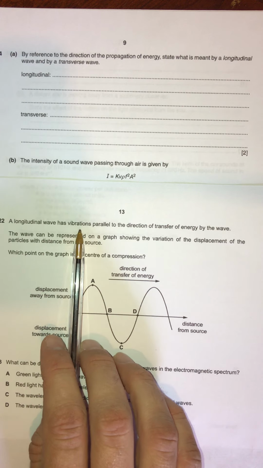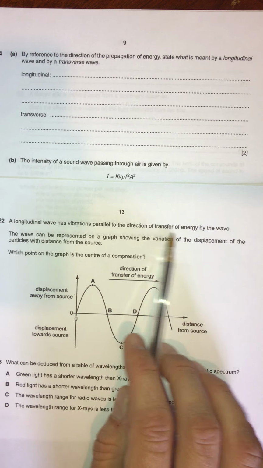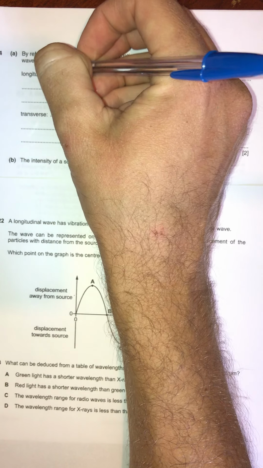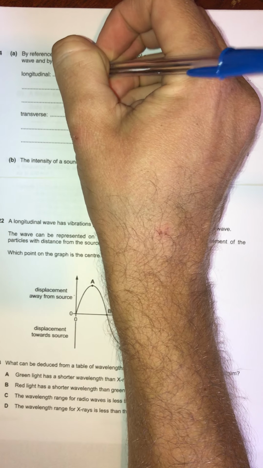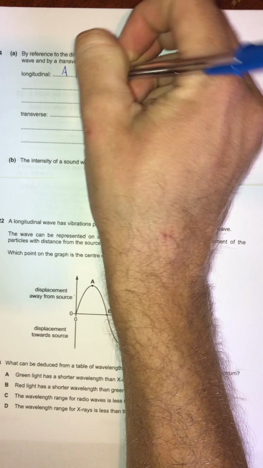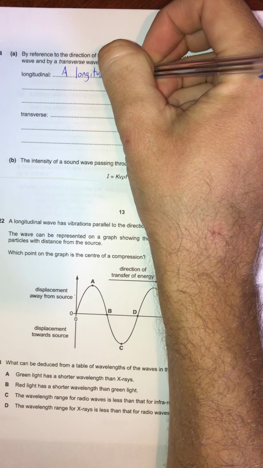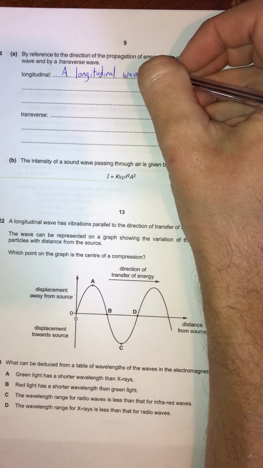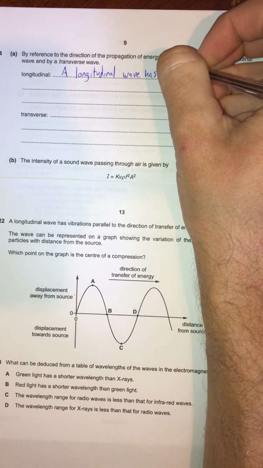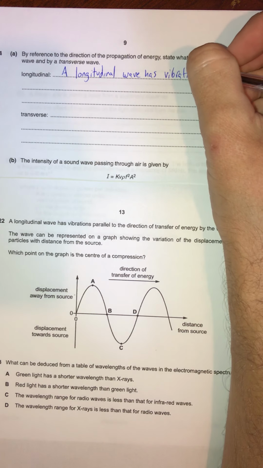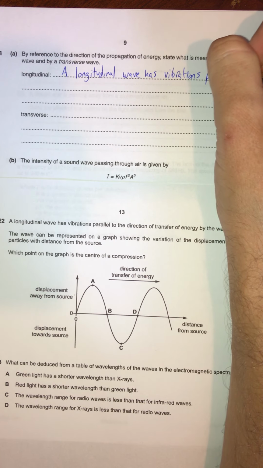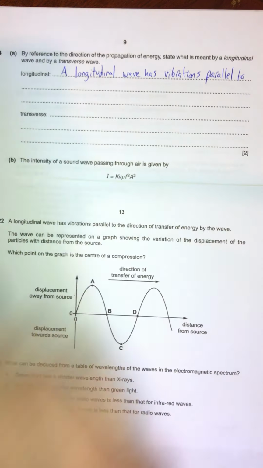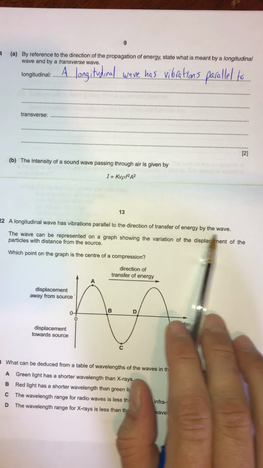A longitudinal wave has vibrations parallel to the direction of transfer of energy by the wave. A longitudinal wave has, you could say, vibrations or oscillations. I'm just going to stick with this: a longitudinal wave has vibrations parallel to the direction of propagation, the direction of transfer of energy.